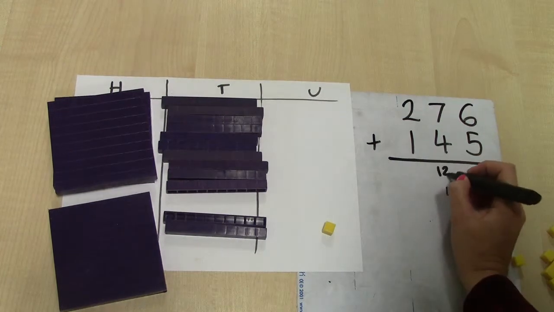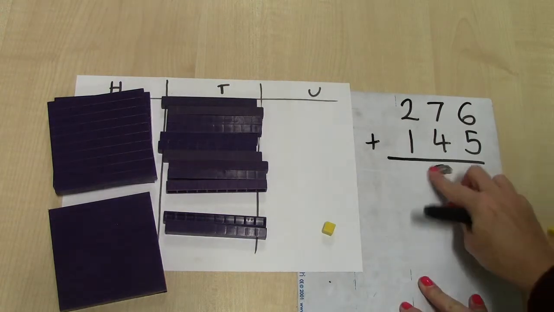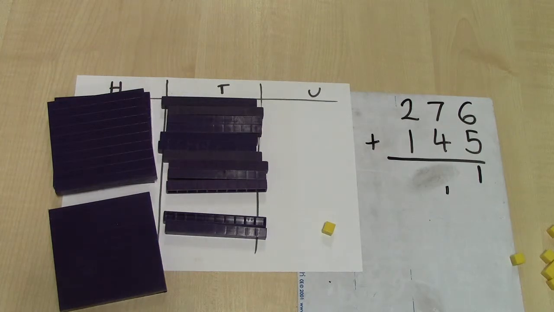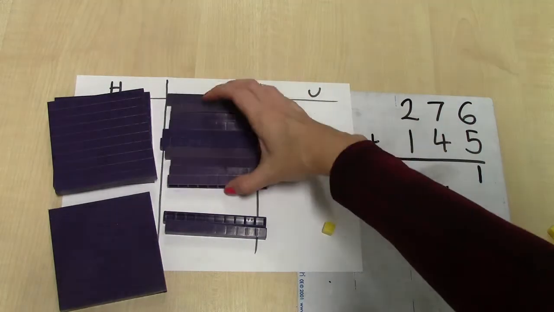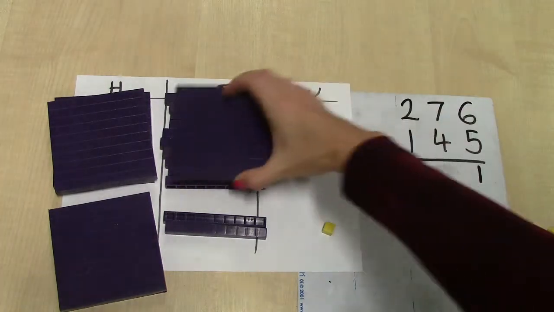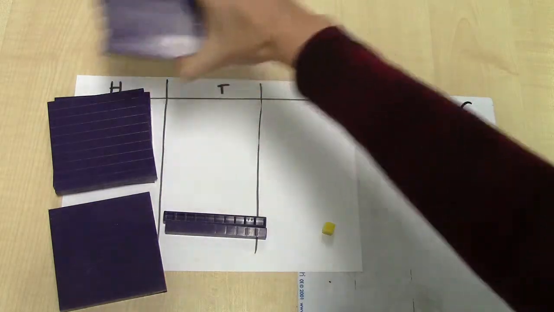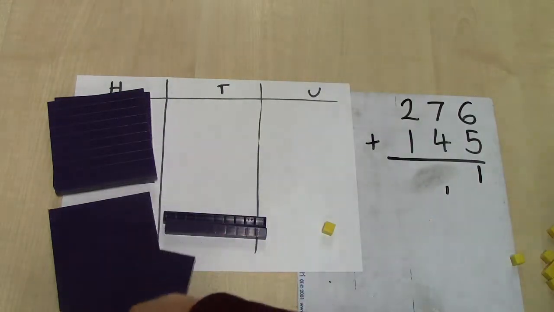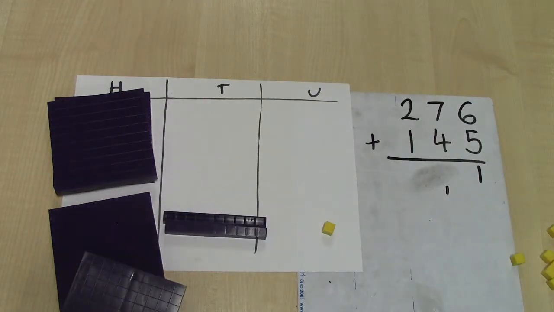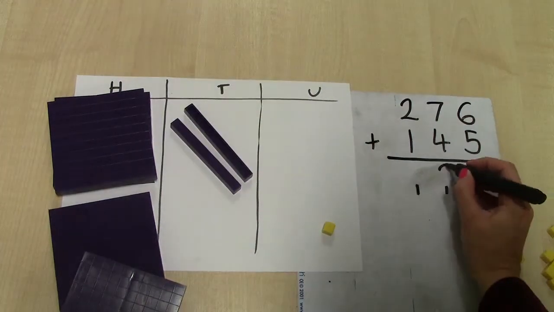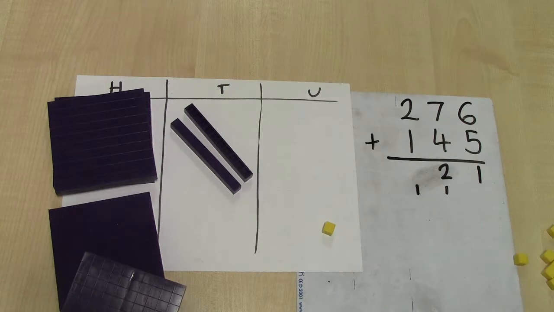Again, I can't squeeze in 120 like this. So let's see what we can do. Well, I can exchange 10 of my tens for 100. They mean exactly the same. So I'm going to move my 100 over here. And now I'm left with 2 tens. So I've got 2 tens and 100. I had 120 when I added all of my tens together.